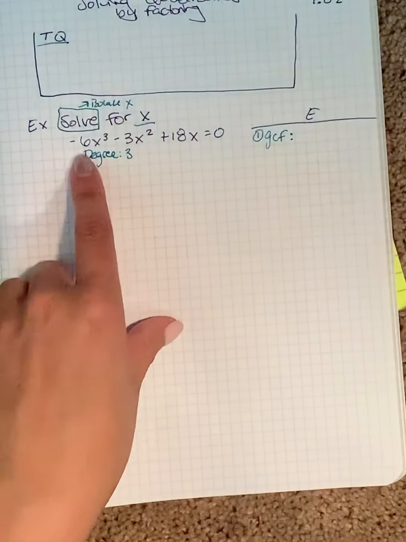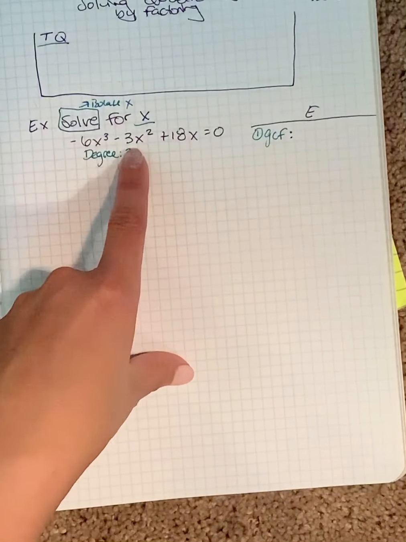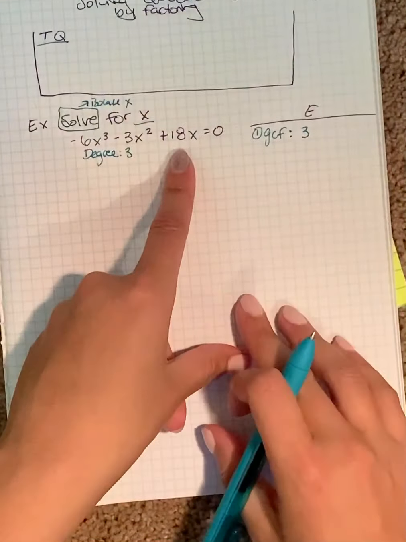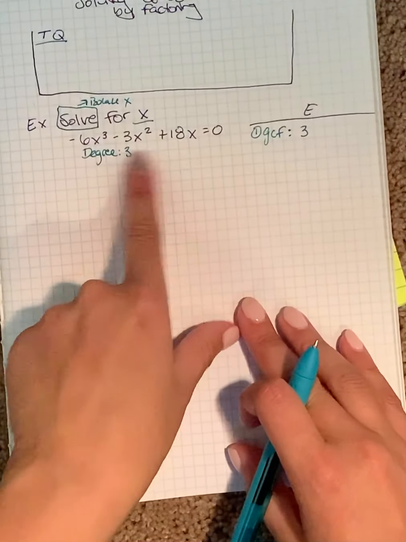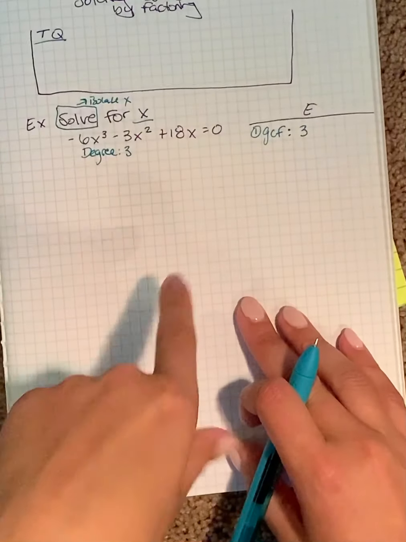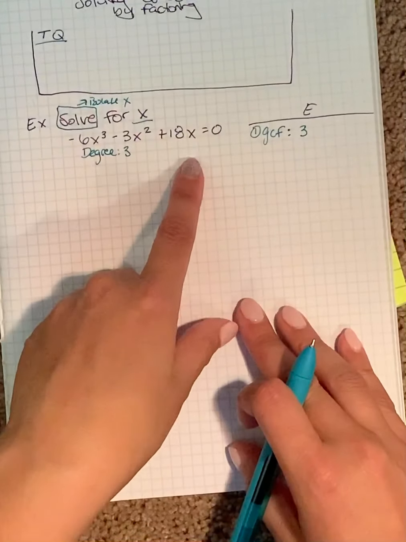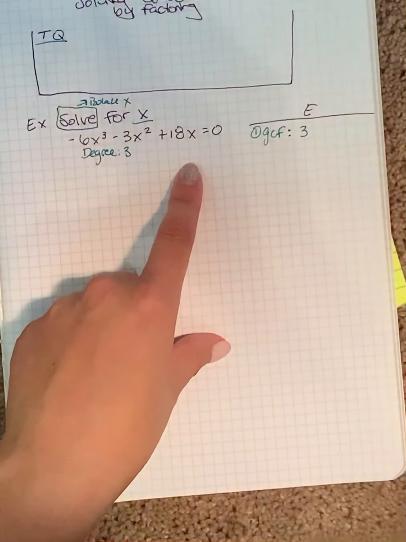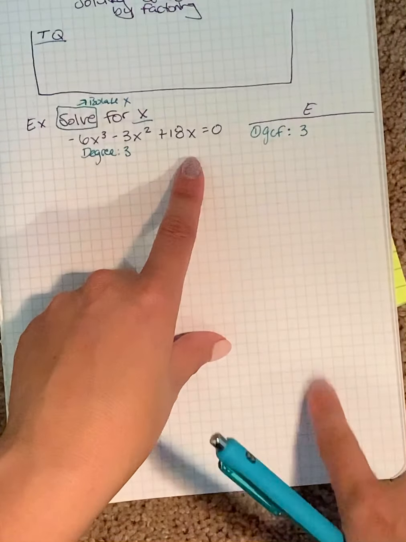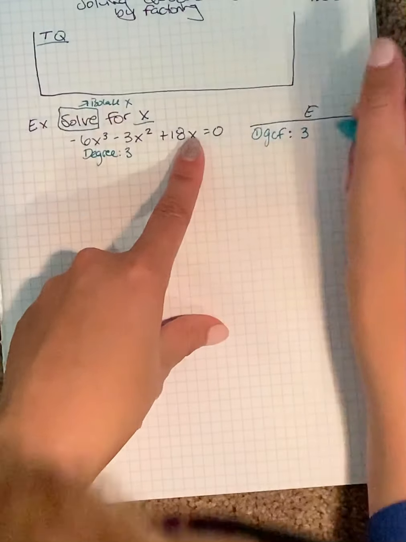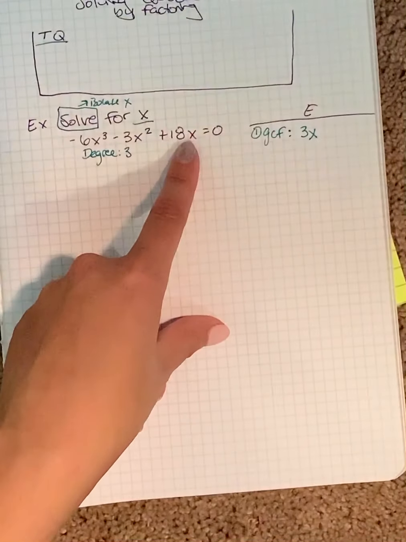So when I look at each term, I can see the coefficients are negative 6, negative 3, and 18. And I know they have 3 in common. And then between my variables, I see that x cubed, x squared, and x are with all the terms. So all the terms have at least an x to the first power. So I know that whenever I'm finding the GCF of variables, I always use the variable with the lowest power, or the lowest degree. So x would be my lowest degree.